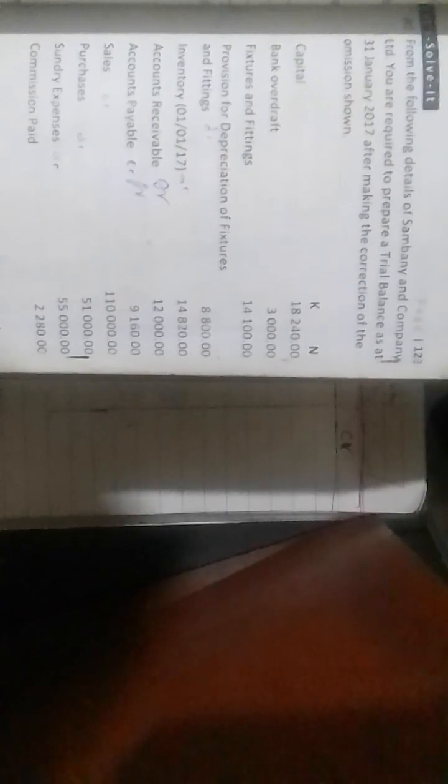So we go into the details of the items which have been given to check if we have any rent. We have capital, bank overdraft, fixtures, provision, inventory, account receivable, account payable, sales, purchases, sundry, and commission paid. So we have no rent. So automatically we know that we have a rent of 5,000, which has to be included in the trial balance.